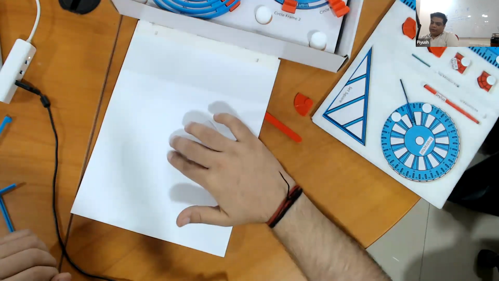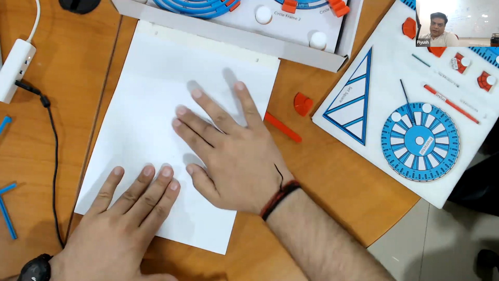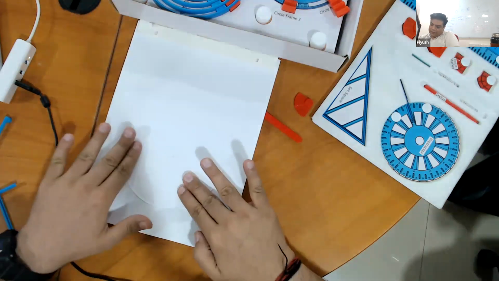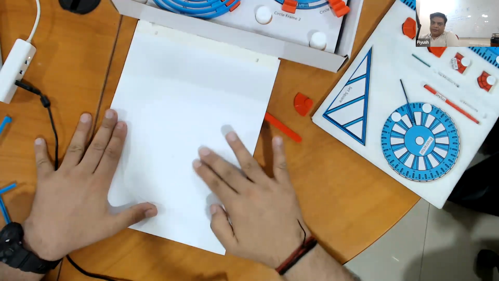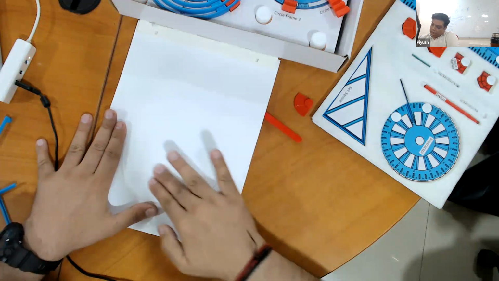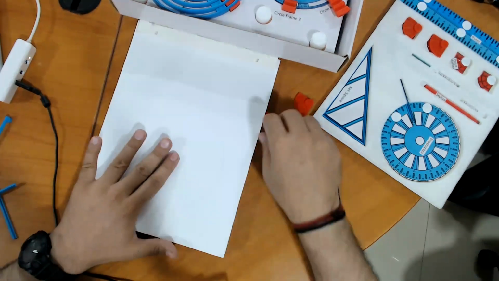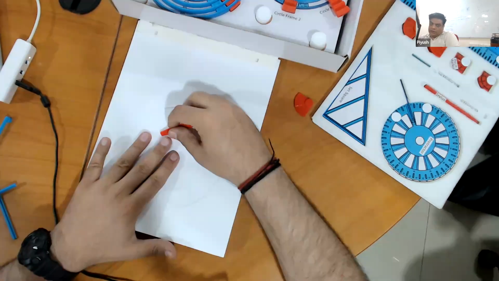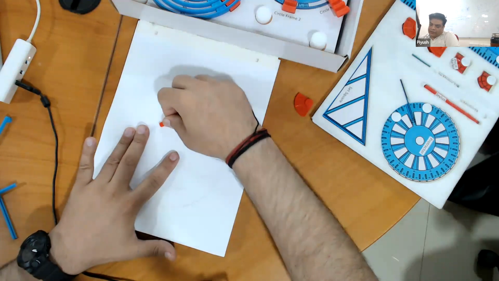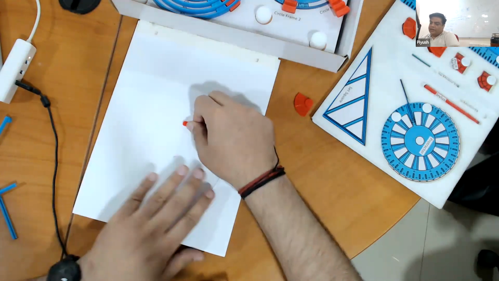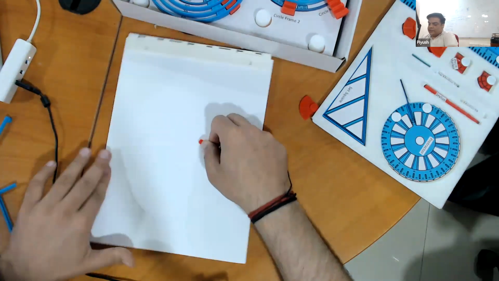Now, repeat the same steps. Move your finger around the circle to get a rough impression on the sheet. Once you have the rough impression, then use the stylus to draw the circle. Move your hand in which the stylus is a little bit, and then turn the slate. Then do it a little more, turn the slate.